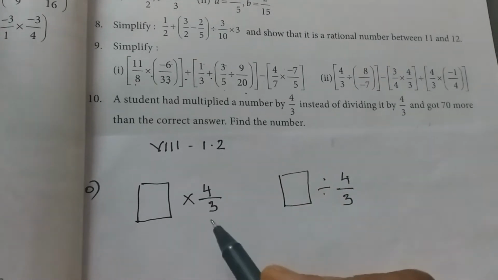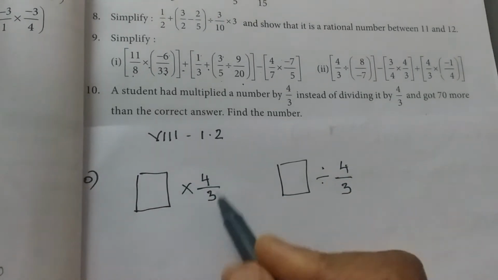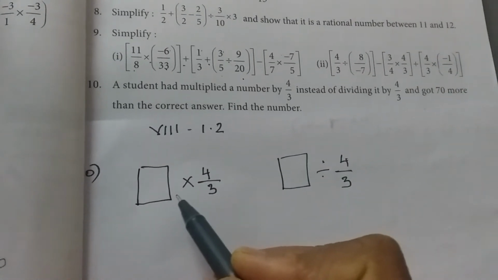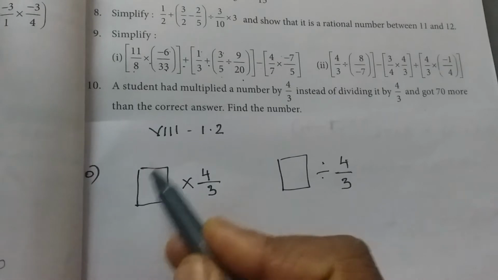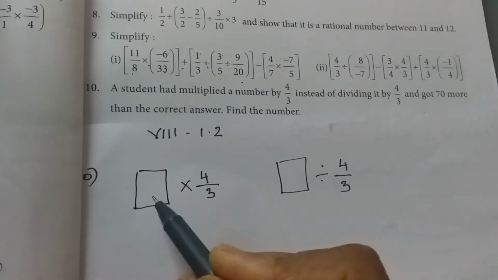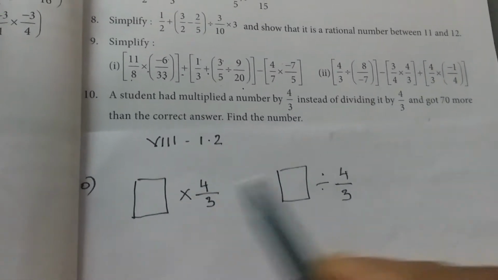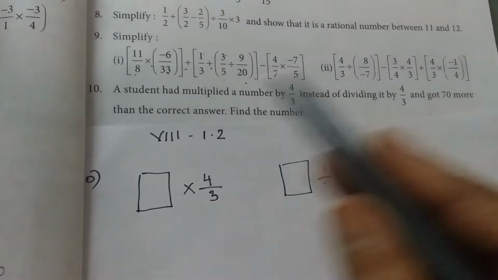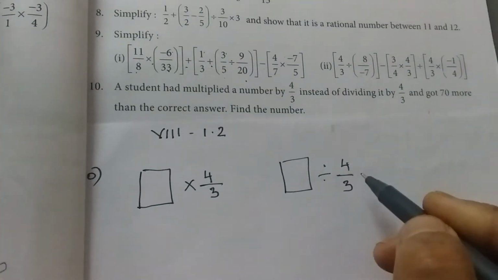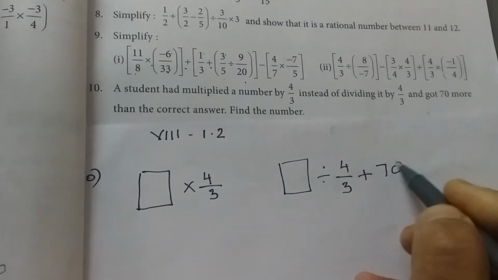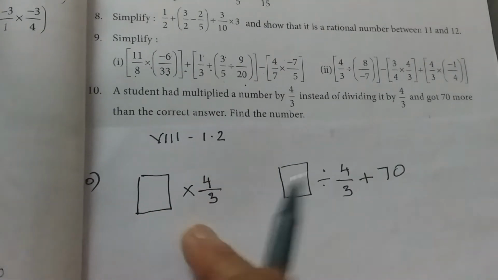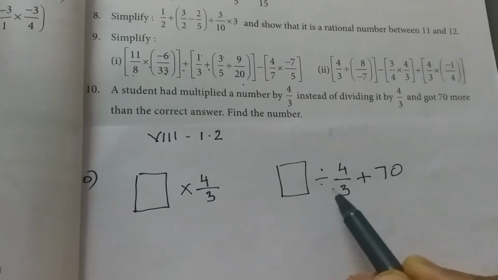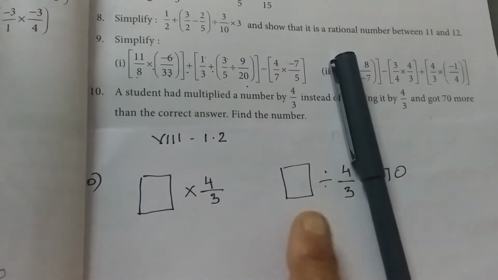But what he did, he multiplied. So this is the wrong one he did, and this is the correct one. When he multiplied, the answer is the number into 4 by 3. And what is the answer he got? 70 more than the correct answer. The number divided by 4 by 3 is the correct answer.